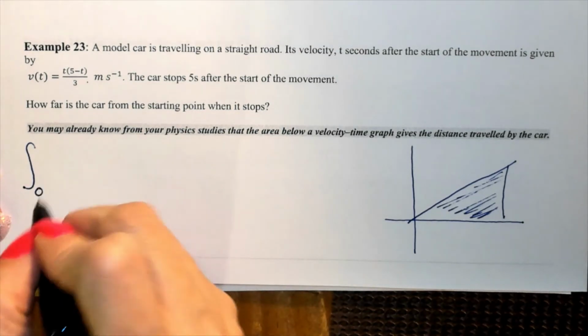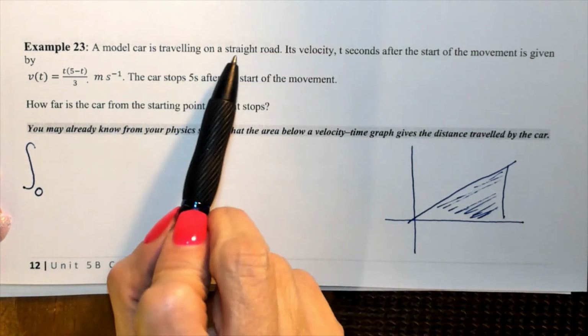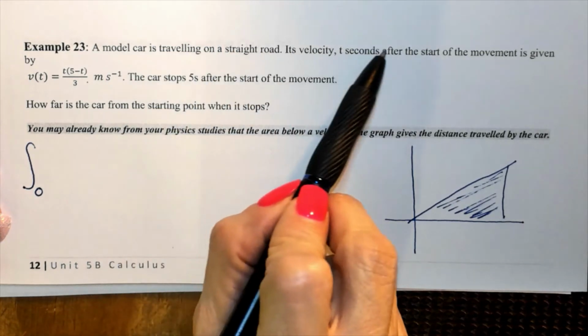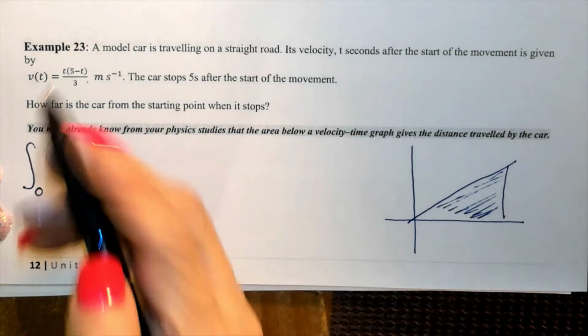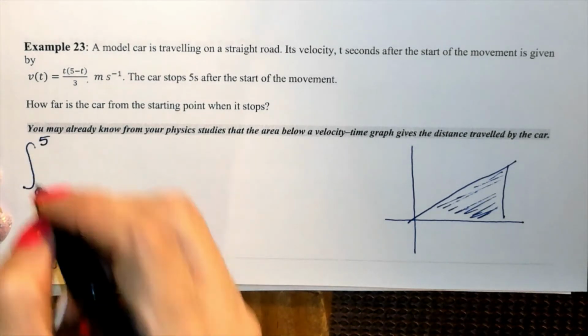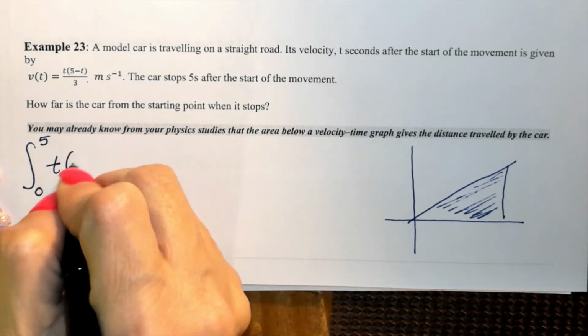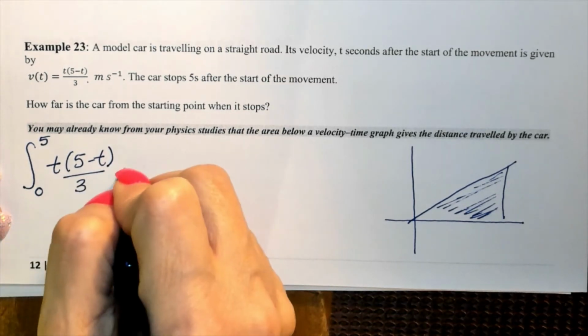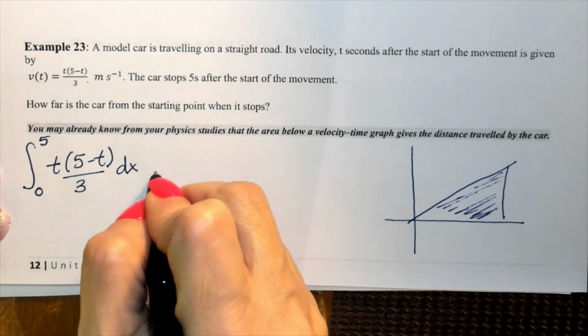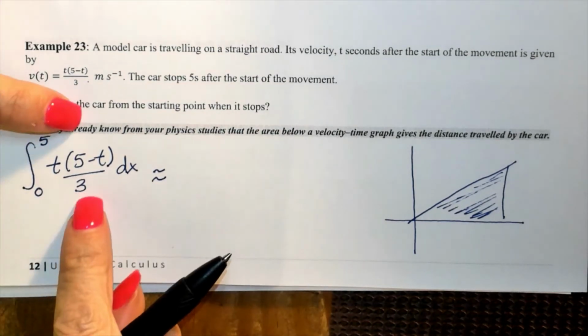We're going from 0 to what? Straight road, velocity t seconds after it starts the movement. The car stops 5 seconds afterwards. So we're going to do the integral from 0 to 5 of t times (5 minus t) all over 3, dx. We want to know, what is that? What's the area under the curve?